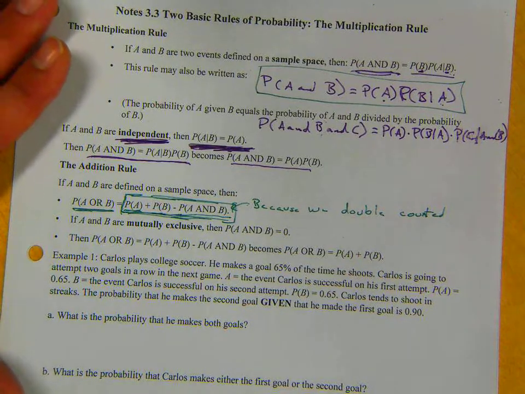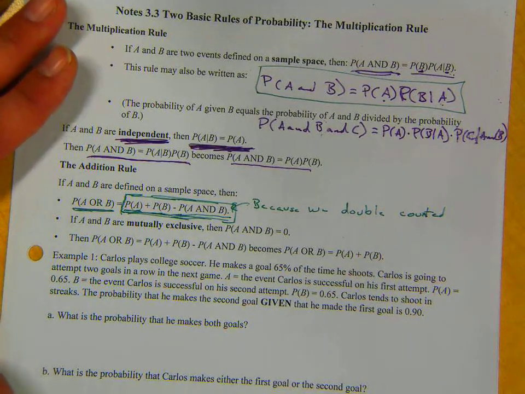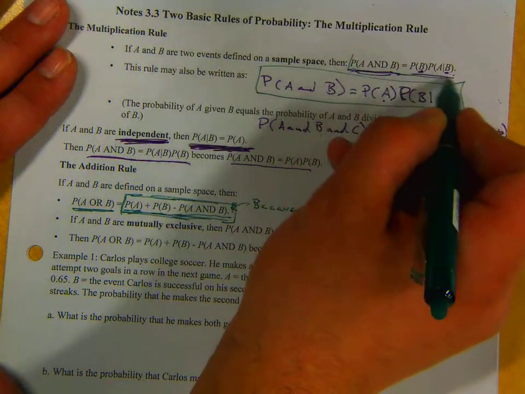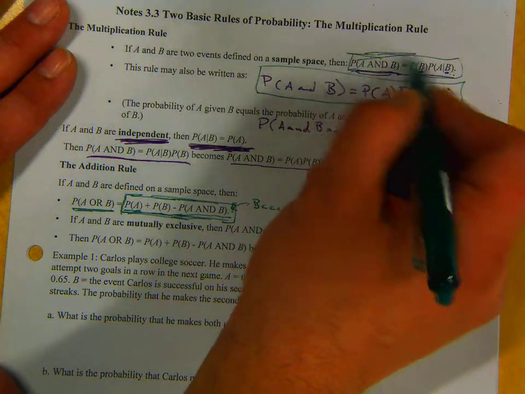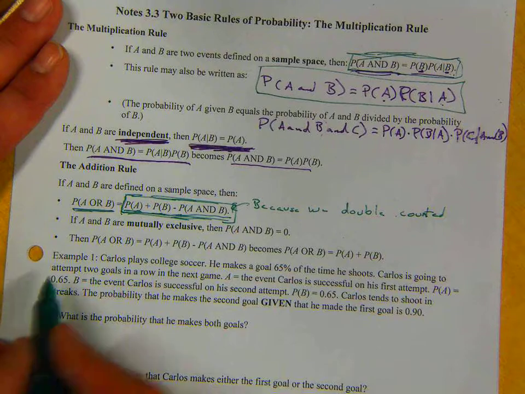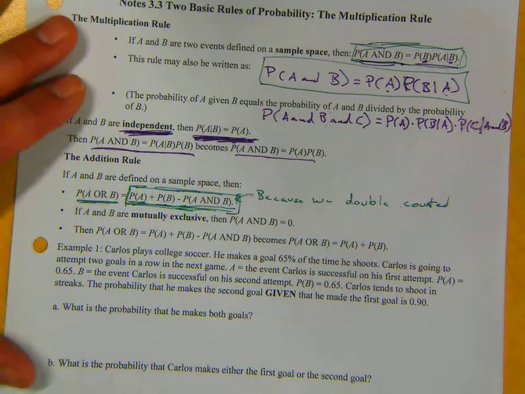The rule may also be rewritten, whichever is the easiest way to remember. Is that what you said? Yeah, the ones I boxed there. I don't know why I boxed that one, but the top two are fine. Either way. All right. Okay. So let's go to an example. Here we've got Carlos plays college soccer.